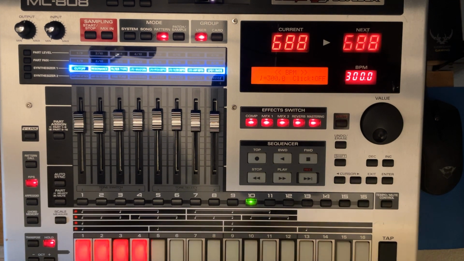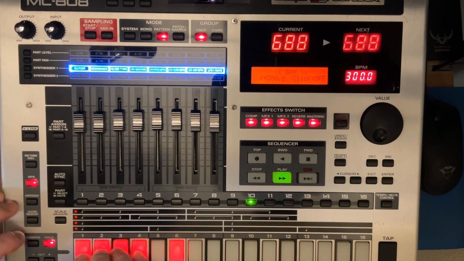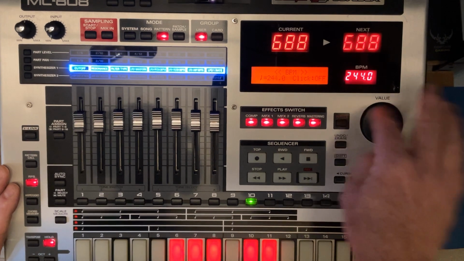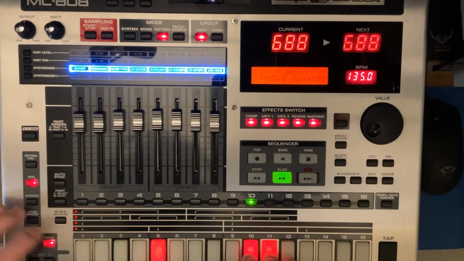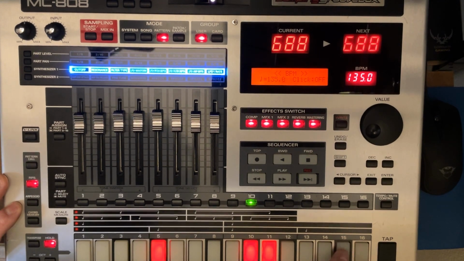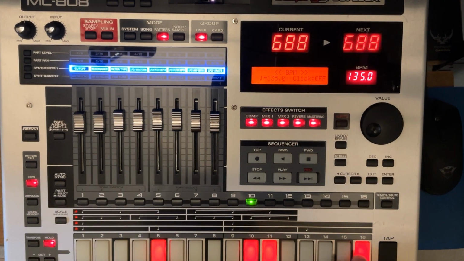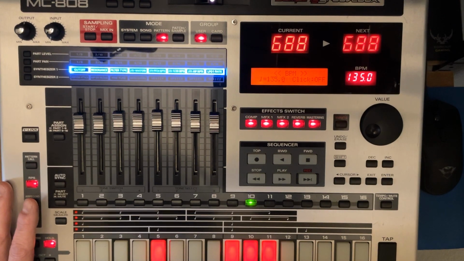You can definitely hear they've got different time signatures. Just go and have fun.